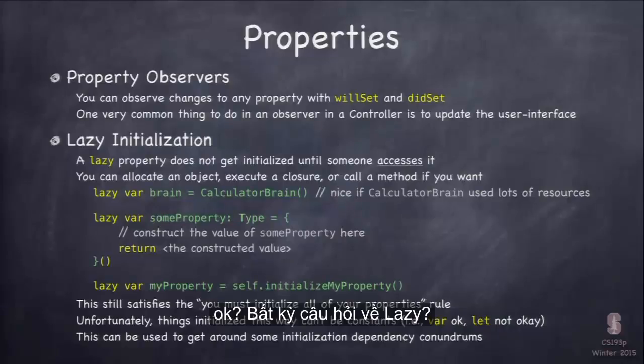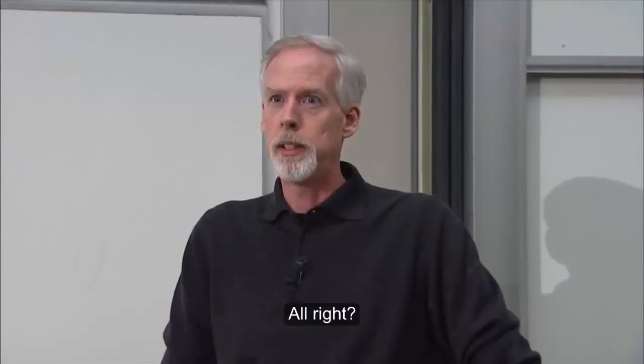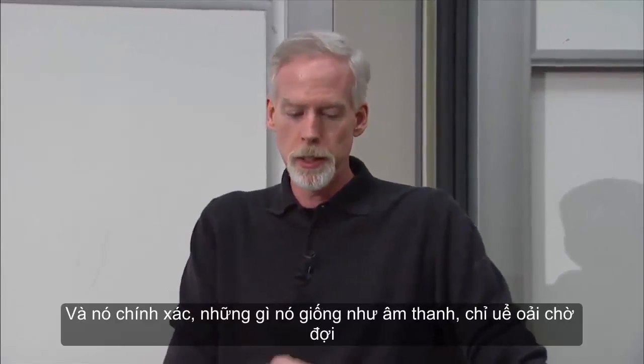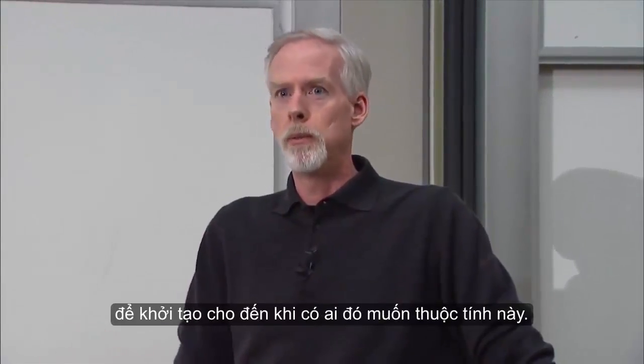Okay? Any questions about lazy? Pretty cool feature, right? And it's exactly what it sounds like. It just lazily waits to initialize until someone wants this property.